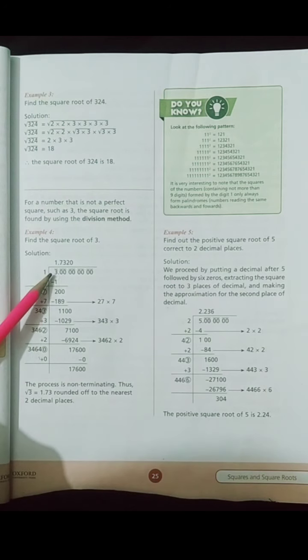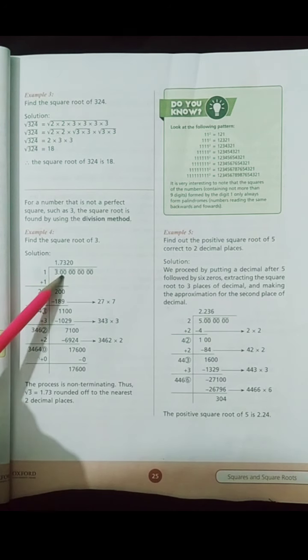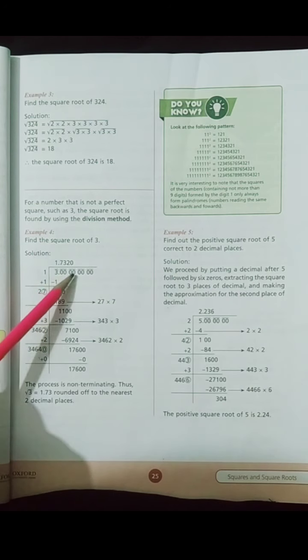In the division method we have 3, and we get 1 as the quotient and divisor. 1 ones are 1, subtract 1 from 3, we get 2. Now because we have a lesser value, we put 0 in a pair.